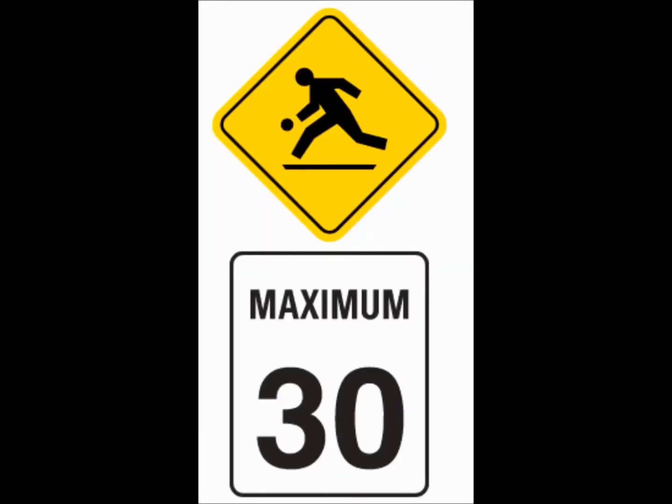Playground zones and areas. Playground zone. When you approach a playground sign with a maximum speed sign attached to it, you are entering a playground zone. You must not exceed the posted speed when the zone is in effect. Image description. A yellow diamond with a black outline. A humanoid figure is pictured running after a small black ball. Below it, a white rectangle with the black lettering maximum and below it 30 in numerals.